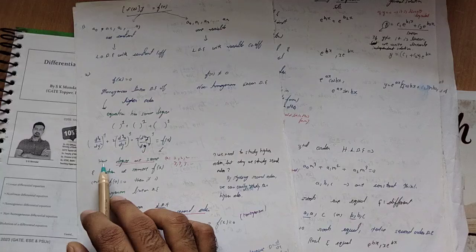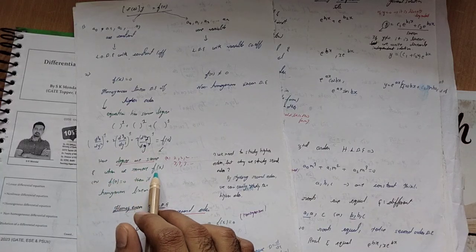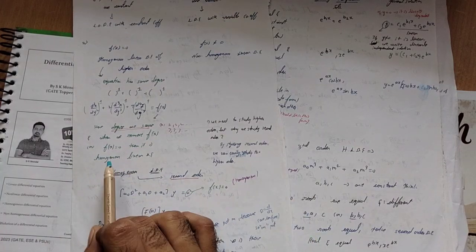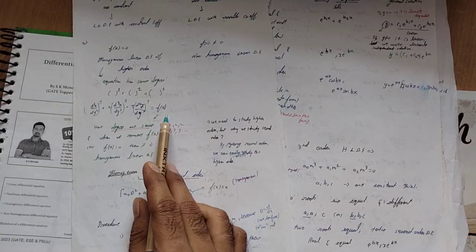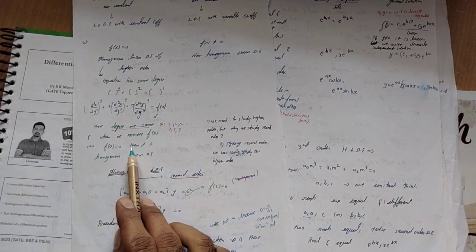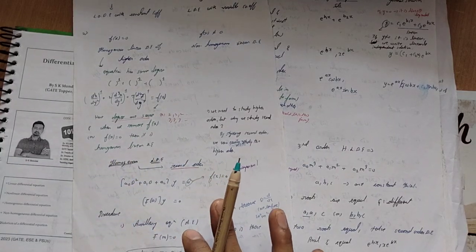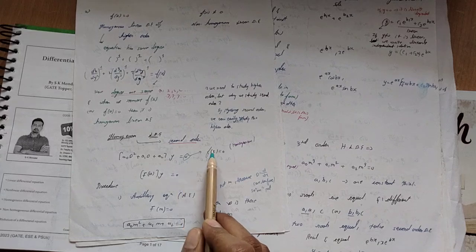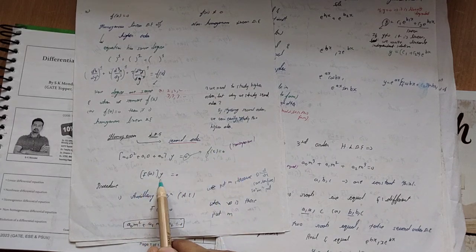You can see here the degrees are the same, and when we remove f(x) or f(y), the right-hand term equals 0, and it goes under homogeneous linear differential equation. That's it. So f(D)y equals 0. The auxiliary equation, you would definitely have known, is m squared plus a1 m plus a2 equals 0. Okay, this is the entire thing.